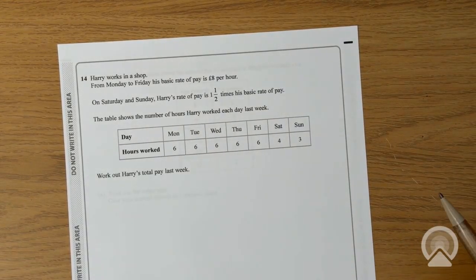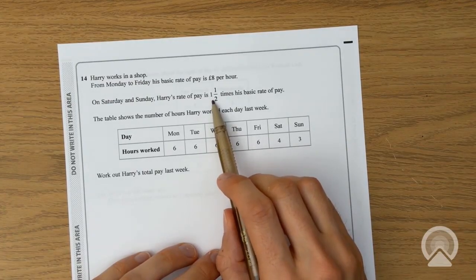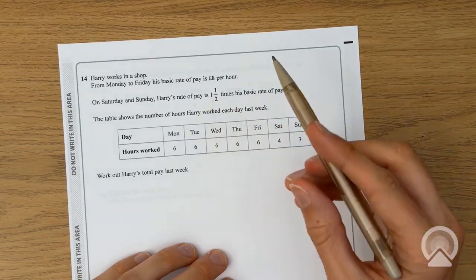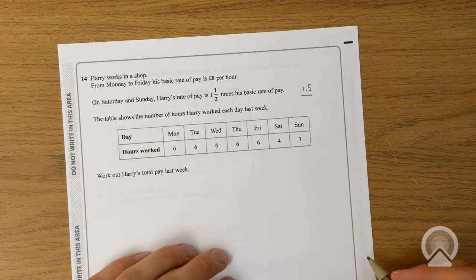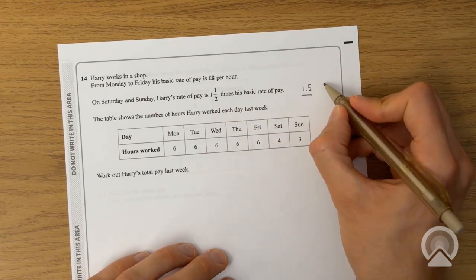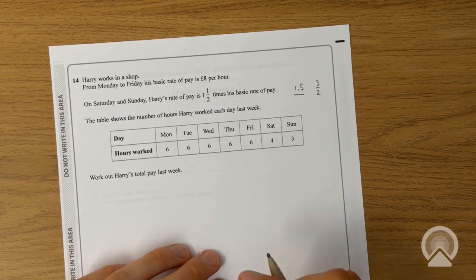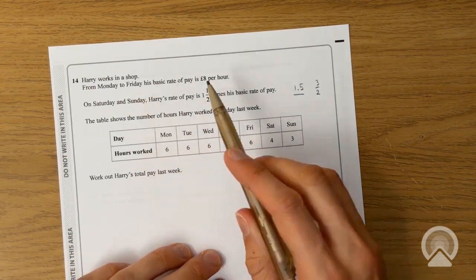Okay, so the only difference that we have here is this 1.5, because we can work out the Monday to Friday pay quite easily. 1.5 is the same as 1.5, just for when using our calculator. Or you can also put 3/2 if you prefer fractions. And then here we have £8 per hour, and that's between Monday to Friday.